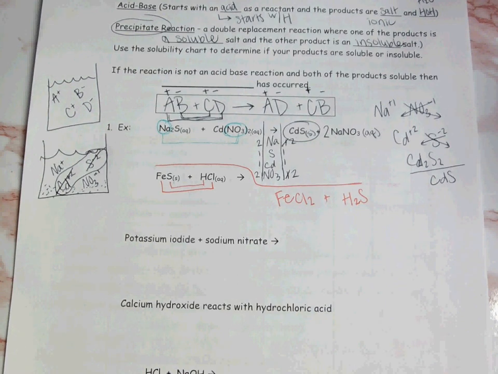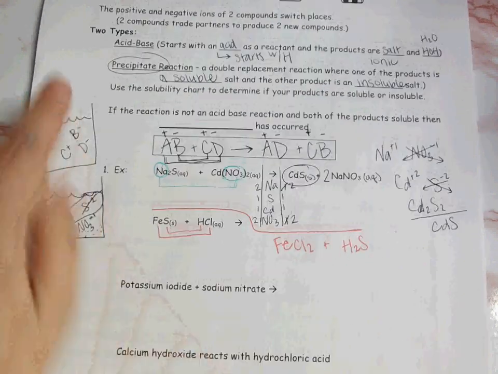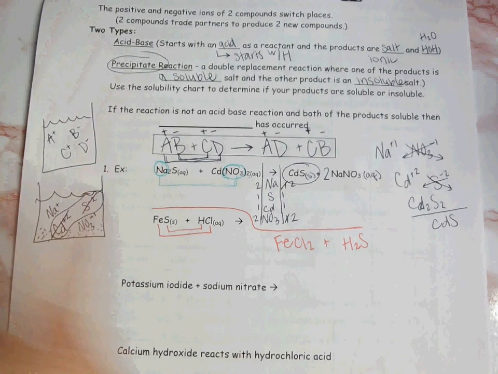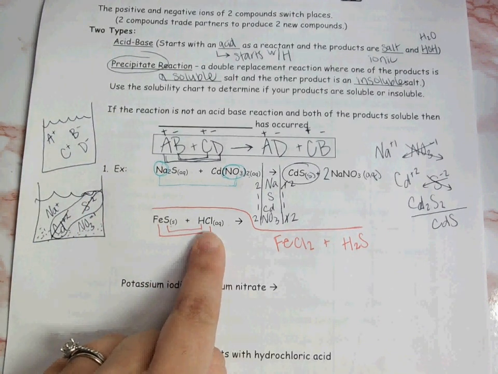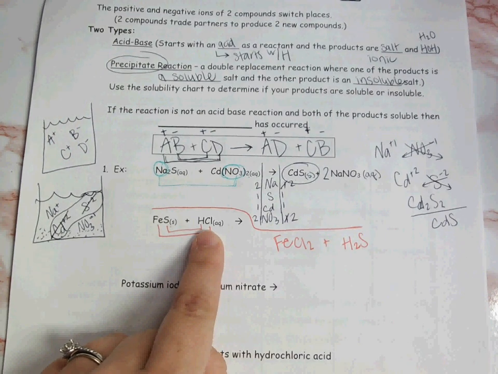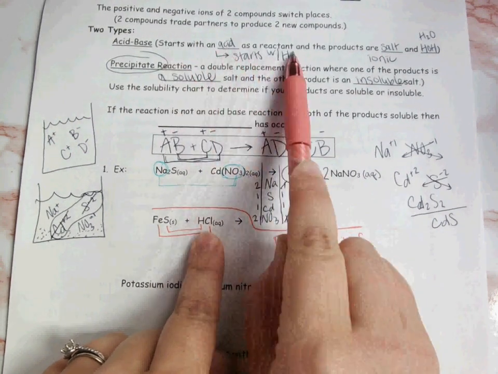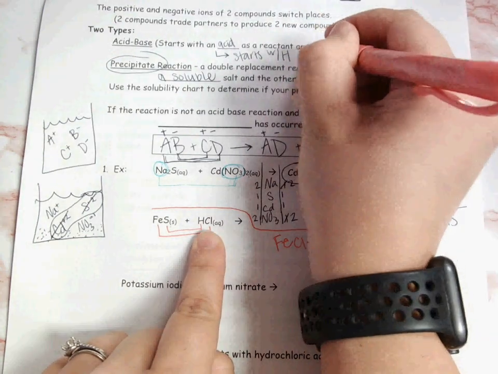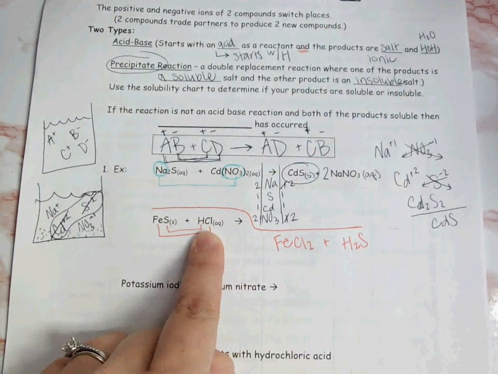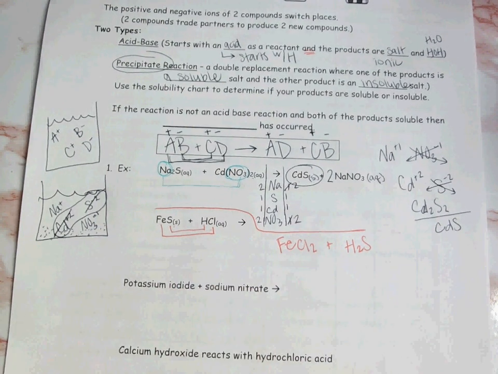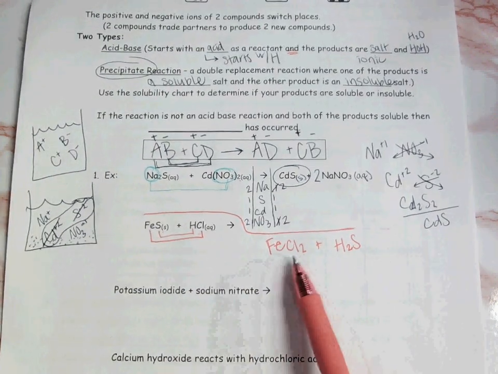So these are my two new compounds that I have made, and when I look at it, the way that I try to figure it out is: is it acid-base, yes or no? And if the answer is no, then you look at precipitate. So I do have an acid in my reaction. Does that make it acid-base? If it starts with an acid and the products are salt and water. I do have an acid as a reactant. Are my products salt and water? No.